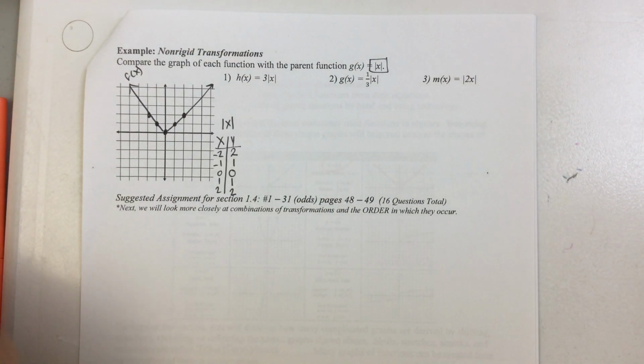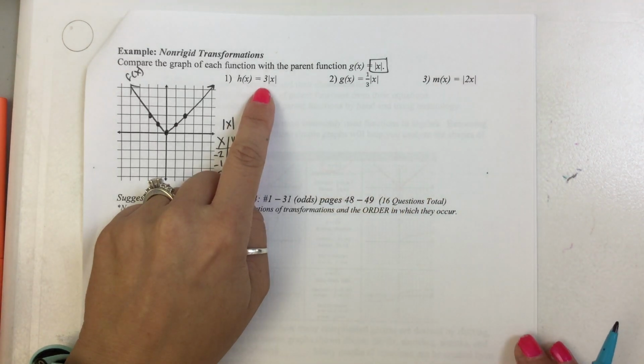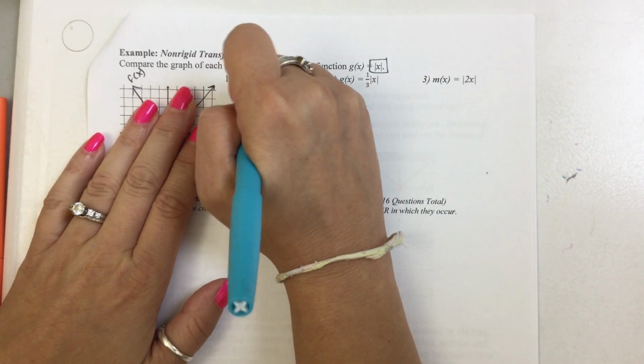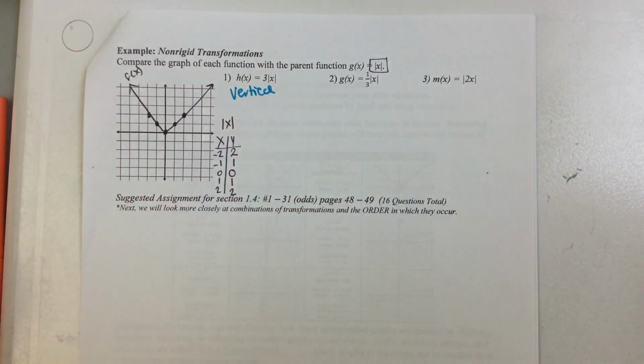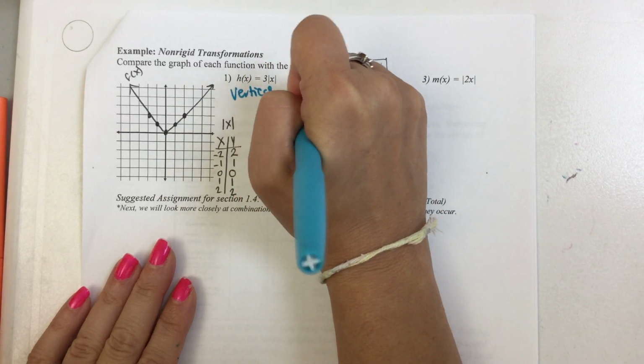Now we need to go ahead and identify transformations. When you compare these two, here's the parent function. They multiply by 3 out front. If a value is out front, it is vertical. So this is vertical. To see if it's a stretch or a shrink, you look at the number. Vertical, you keep the number the same. This is a 3. 3 is larger than 1, so this is called a vertical stretch.